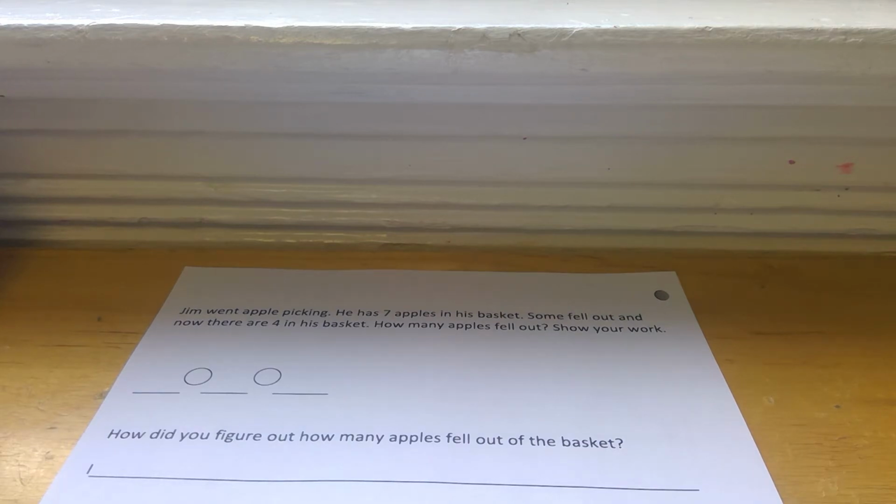Today we're going to be doing word problems with the missing addend. Last week we did subtraction and you had to find the missing number in that subtraction problem. And so this week we're going to go a little bit deeper and really go into word problems and find that missing subtraction number. So this is what you're going to find online.